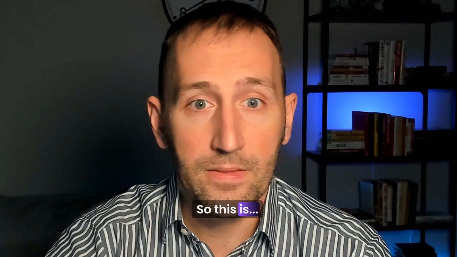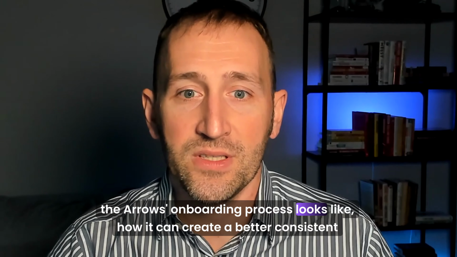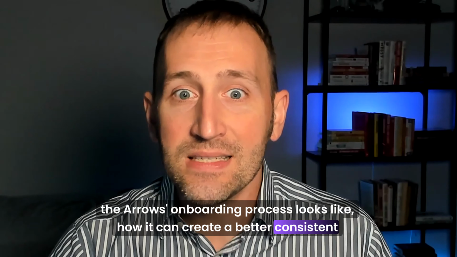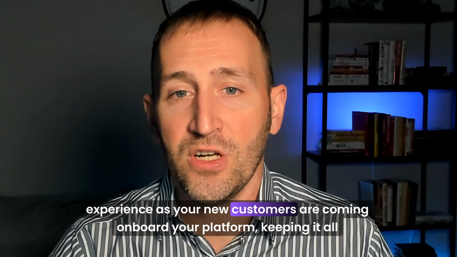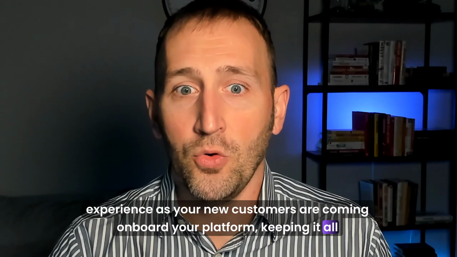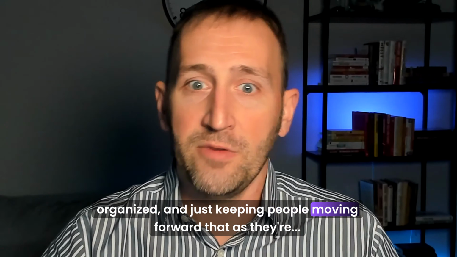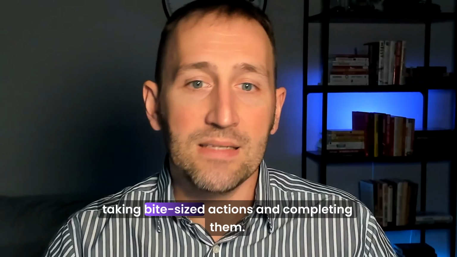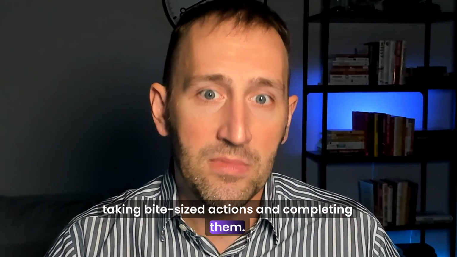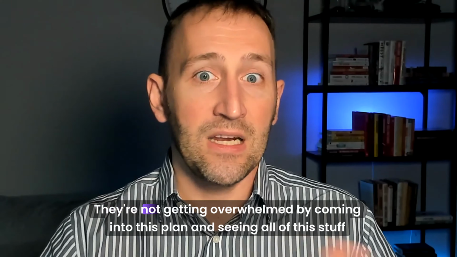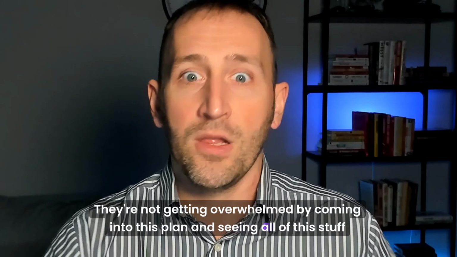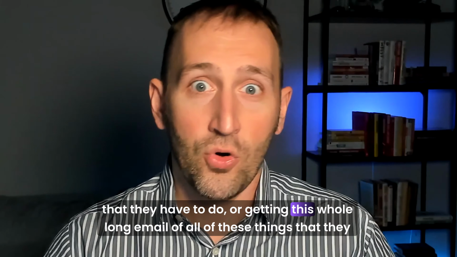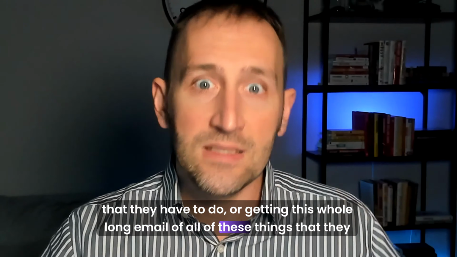So this is what the Arrows sales onboarding process looks like, and how it can create a better, consistent experience as your new customers are coming on board your platform, keeping it all organized and keeping people moving forward, as they're taking bite-sized actions and completing them. All right, here's the next steps. They're not getting overwhelmed by coming into this plan and seeing all of this stuff that they have to do, or getting this whole long email of all of these things that they have to do.